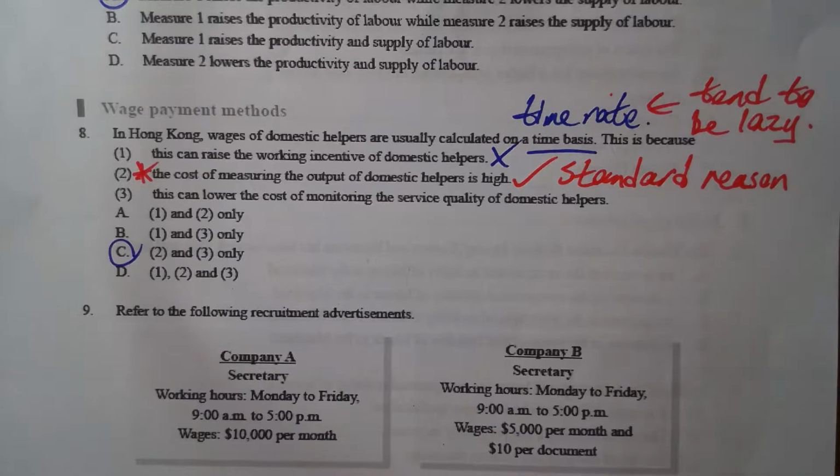Even if they only work 2 hours, but let's say they are very good workers, right? So your house is clean, very clean. Your children are very well fed and that kind of thing. Okay, 2 hours may still be very, very good. In contrast, someone works 10 hours, 不過做到係屎咁嘅。Okay, so I think you understand why it is difficult to measure. Okay, so this is the standard.